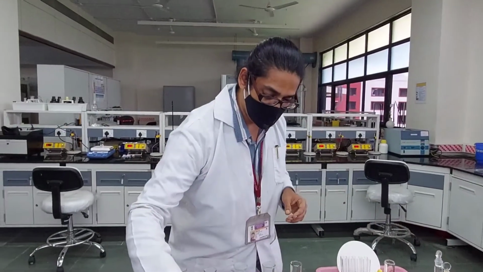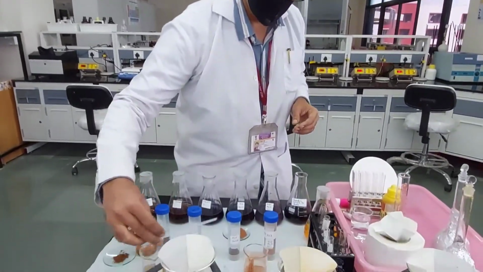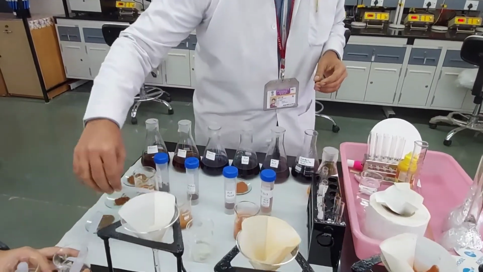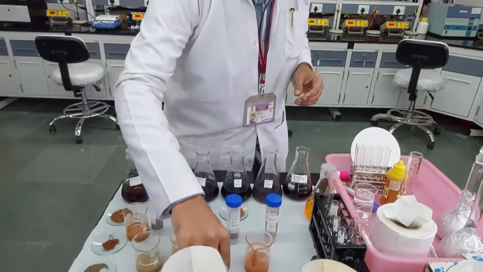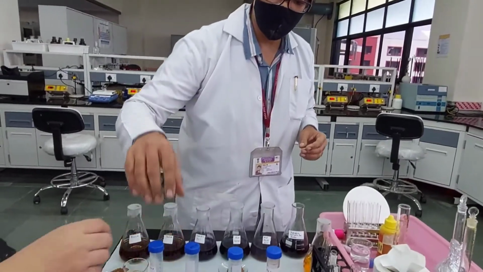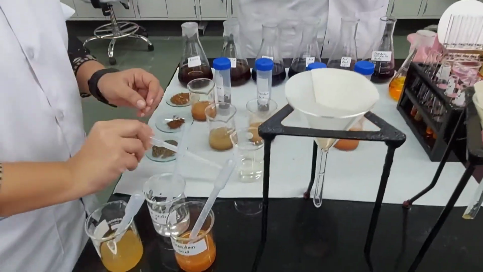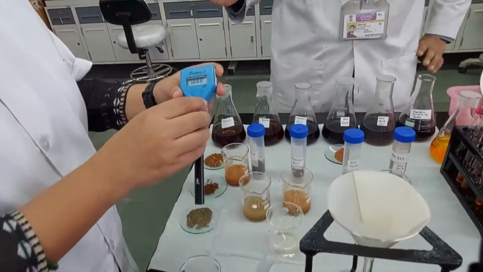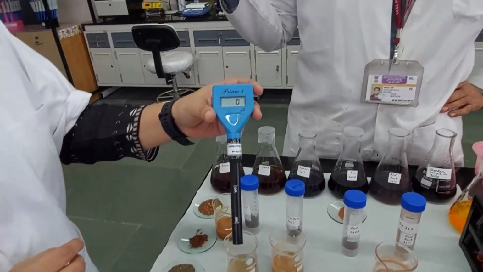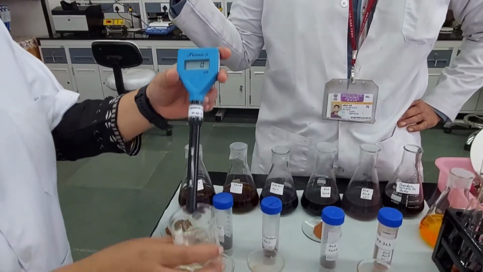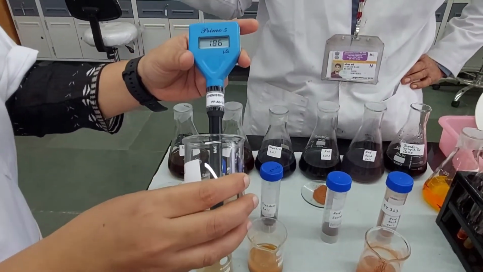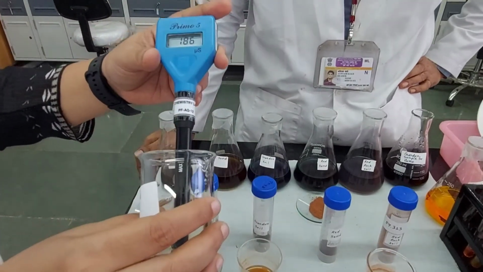Let's move this drop. I'll put this dropper here. Can you measure the conductance for the first sample? This conductance is essentially because of the total ionic content it has. It doesn't matter what oxidation state it belongs to, whether monovalent, divalent, or trivalent material.